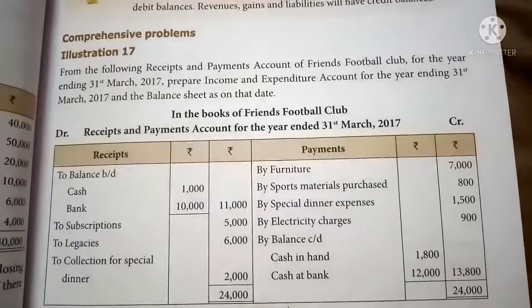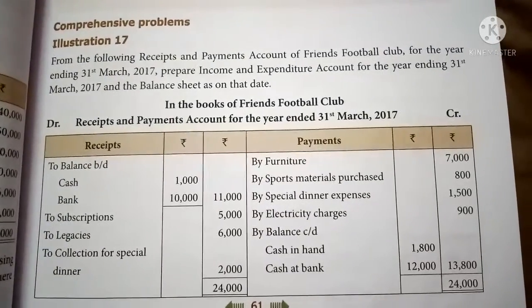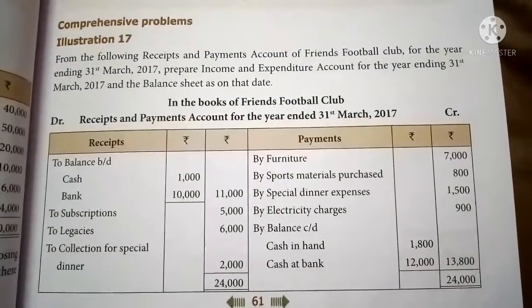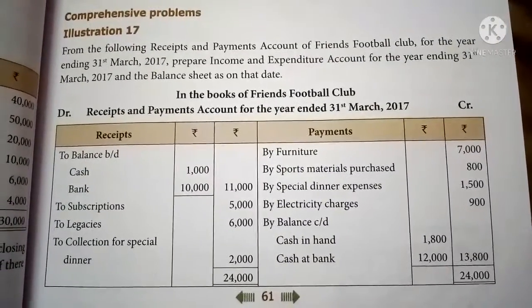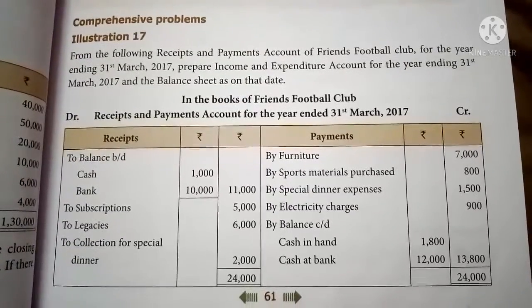Good morning students. Today we discuss the 12th accountancy morning video. In this video we discuss the second chapter, that is accounts of not for profit organization.